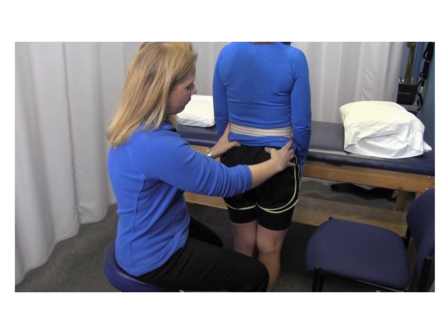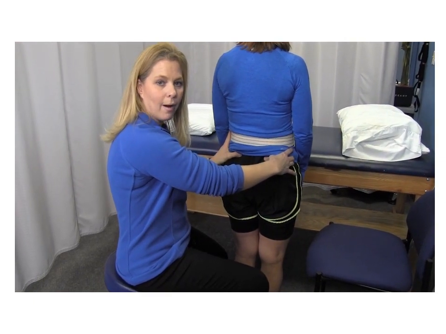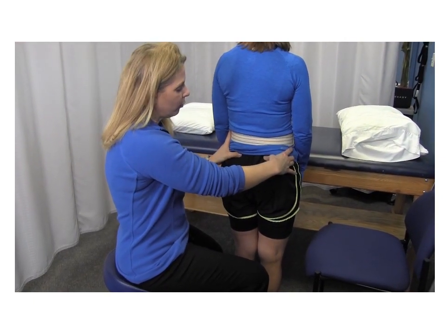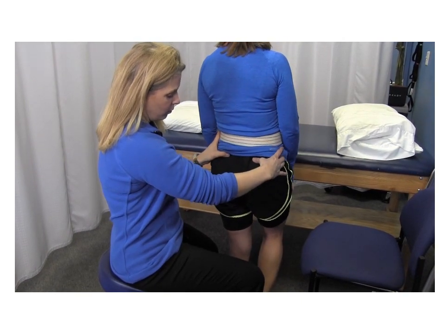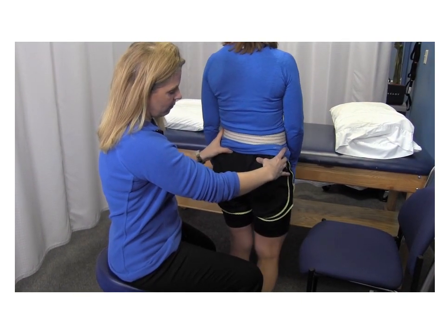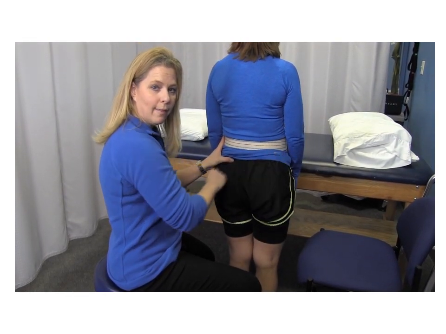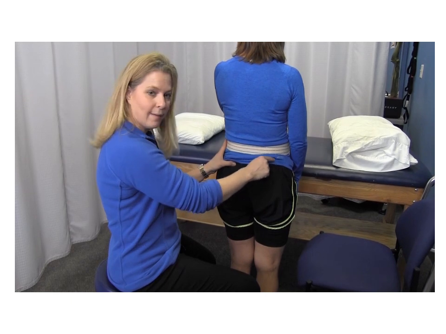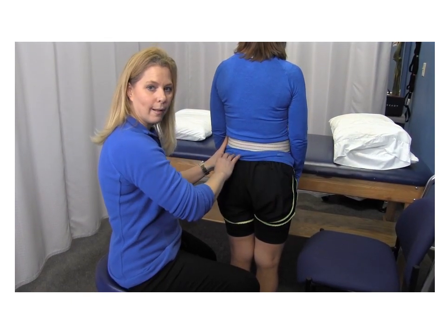So if she's even, again, there are 3 different ways that you can get a positive Trendelenburg test. The first is if she lifts her right leg up and the right thumb or the right PSIS drops. Go ahead and lift up. If the right PSIS drops, then you know that this gluteus medius on the left is not stabilizing the right side of the pelvis and it's dropping. So that's considered a left Trendelenburg.